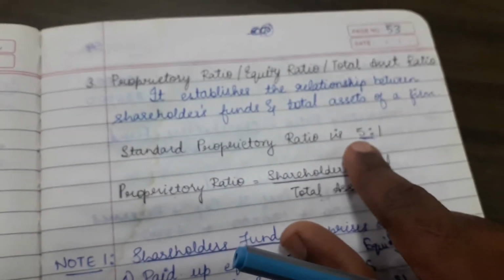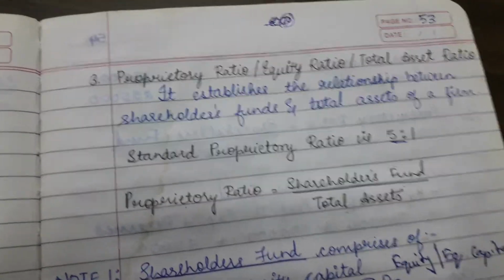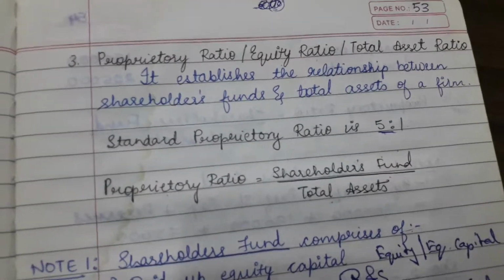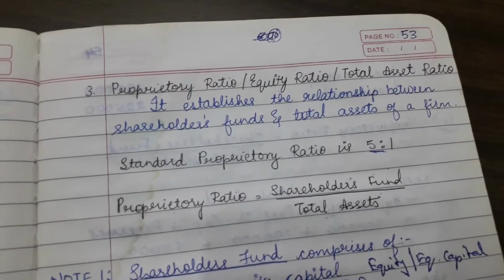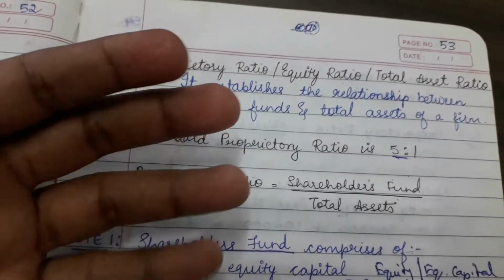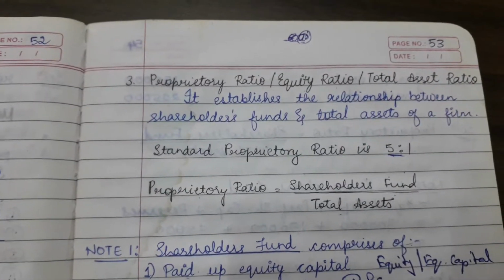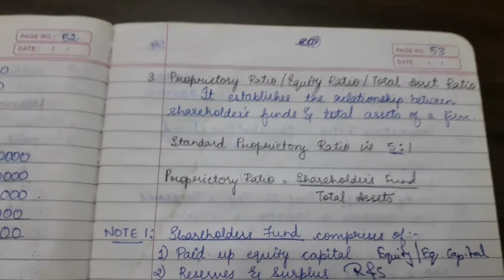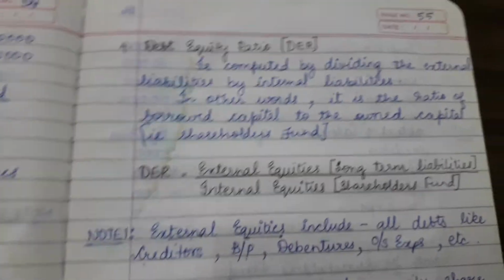Now what is the standard of proprietary ratio? How much should it be? It should be 5:1. It means when shareholders fund is 5 rupees, total assets can be 1 rupee. It should not be less than that. So shareholders fund should be more compared to your total assets. Clear? The next ratio we are going through is the debt equity ratio.